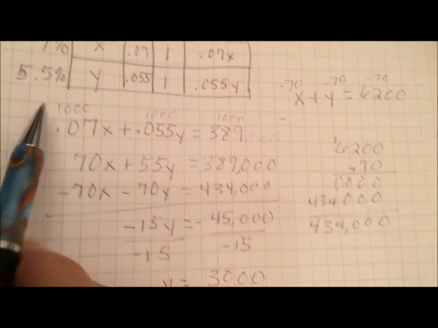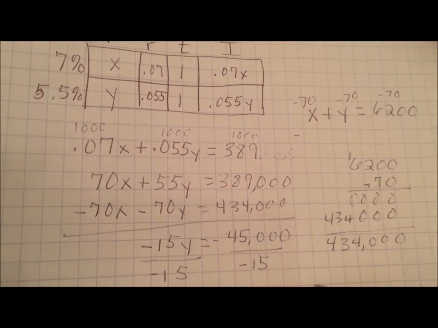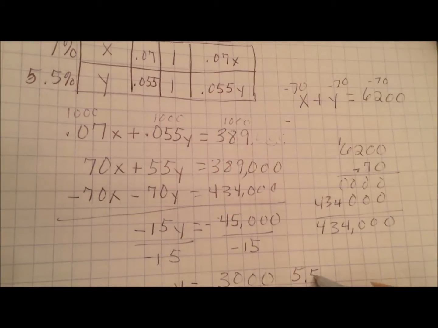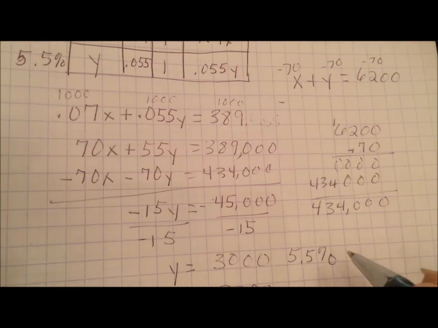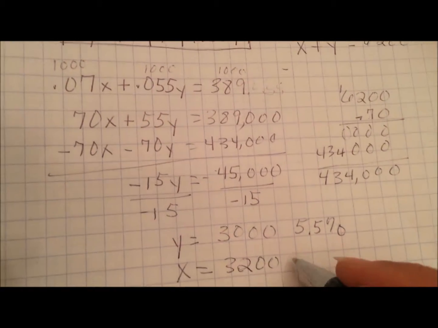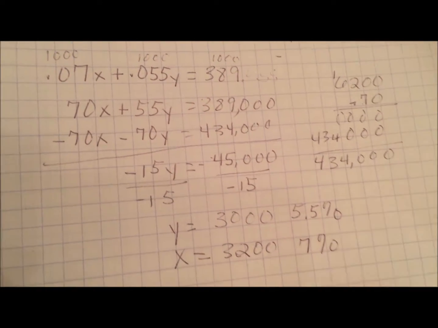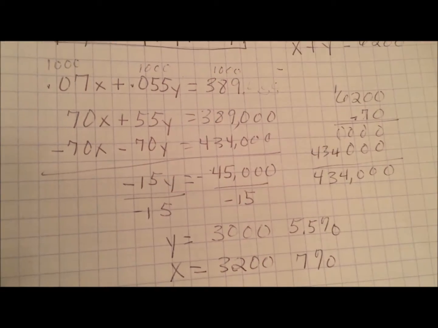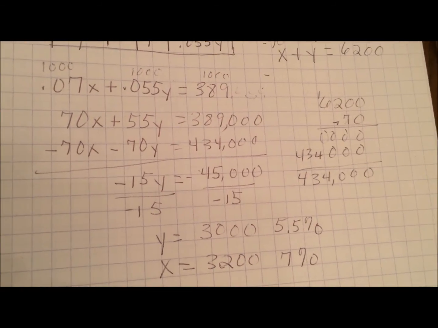So y is 5.5%, so 3,000 at 5.5% and 3,200 at 7%. Hope this helps, and I will send the other one in another video.